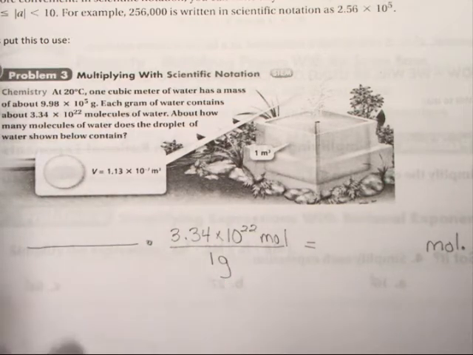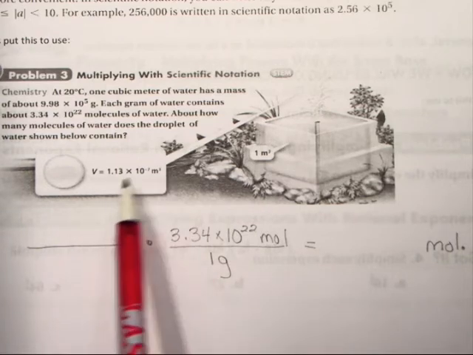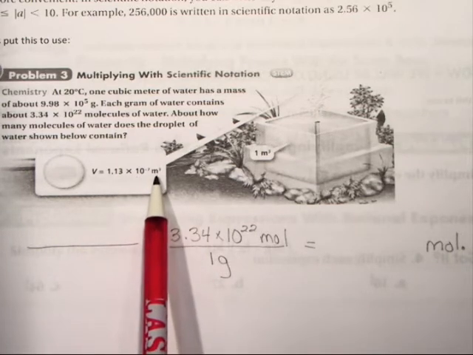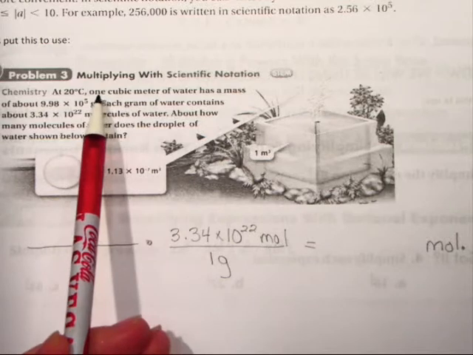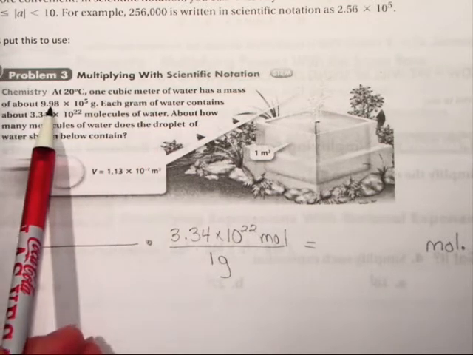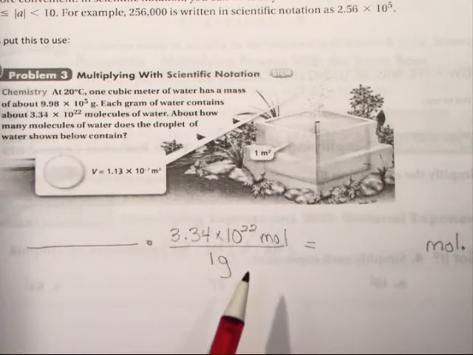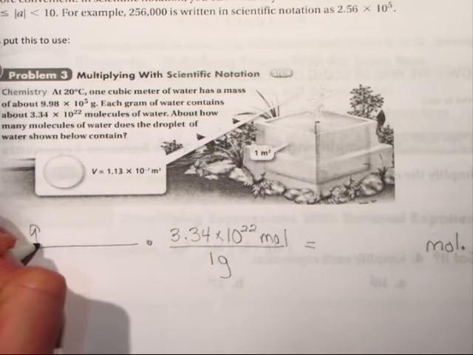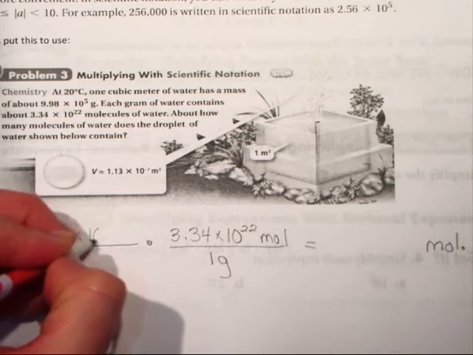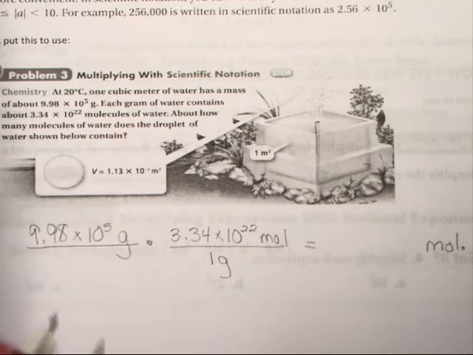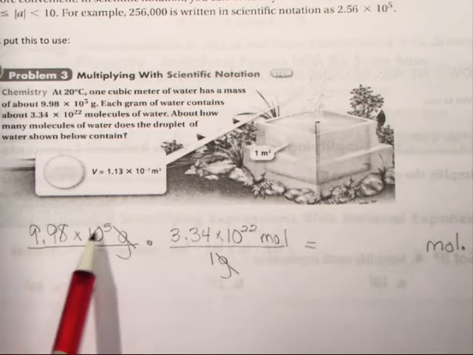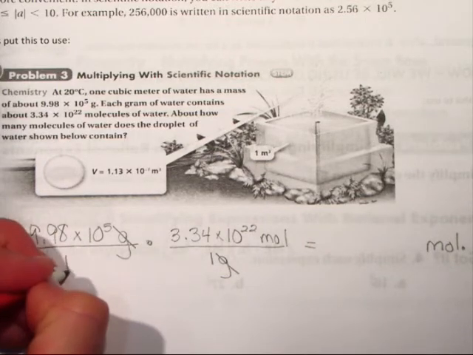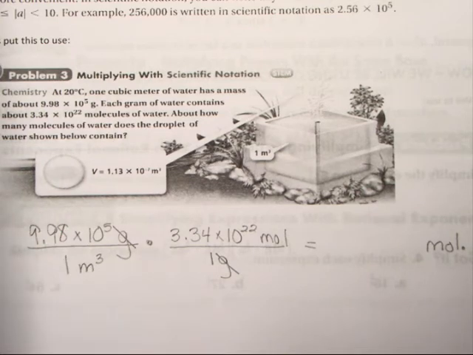But if we look at what we're given, cubic meters. Well, that's not a molecule or a gram. So we have to use this other sentence that says 1 cubic meter has 9.98 times 10 to the 5th grams. So I need 9.98 times 10 to the 5th grams to be on the top because grams and grams will cancel. See how I put molecules on the top so it will end up being there. Now remember, that was this many grams in 1 cubic meter. Okay?